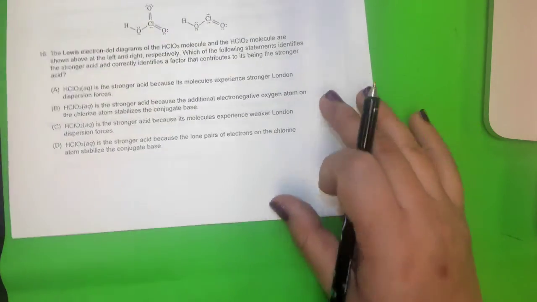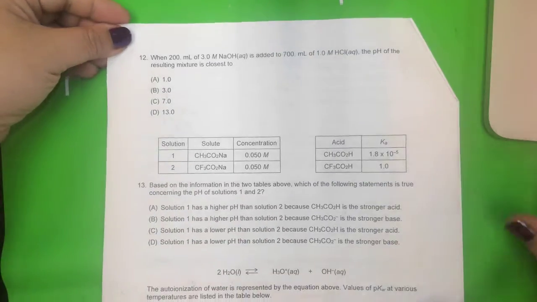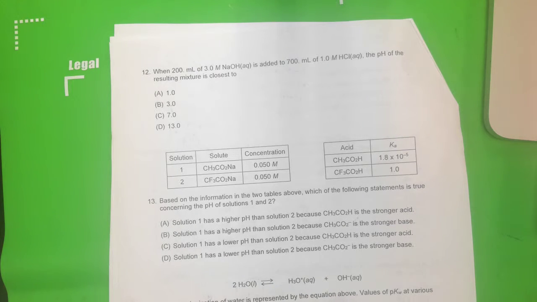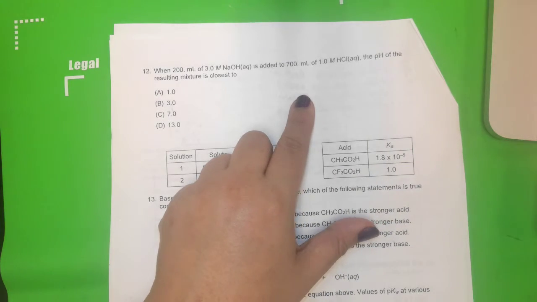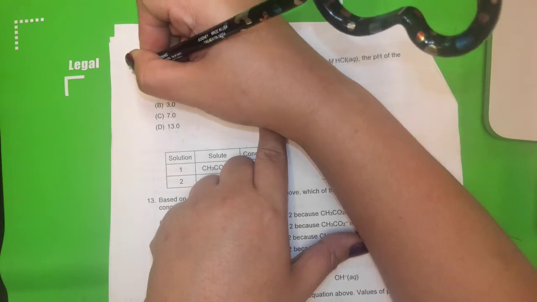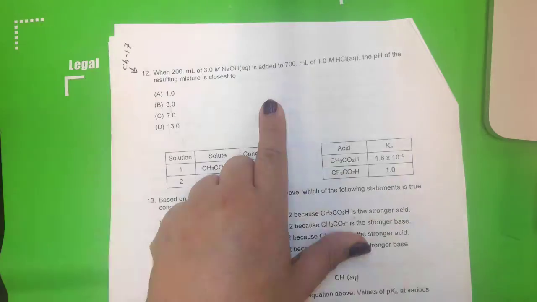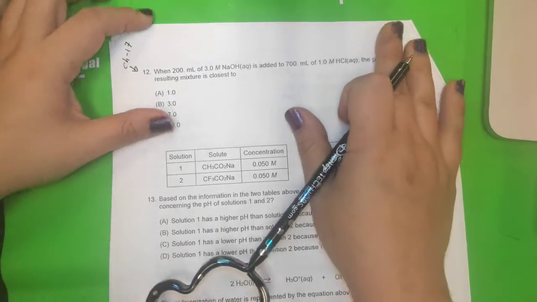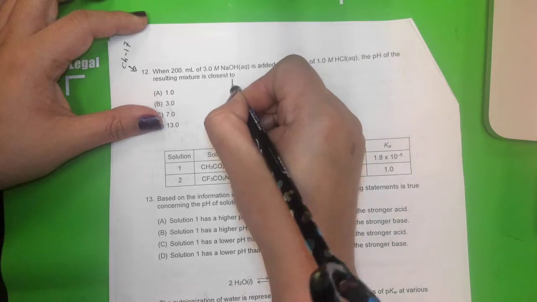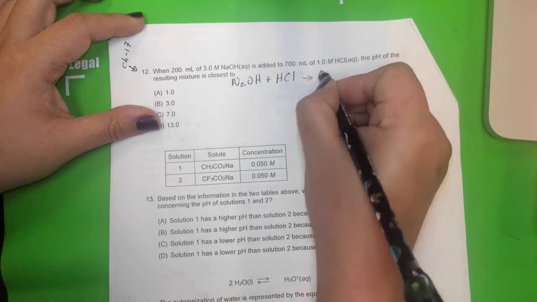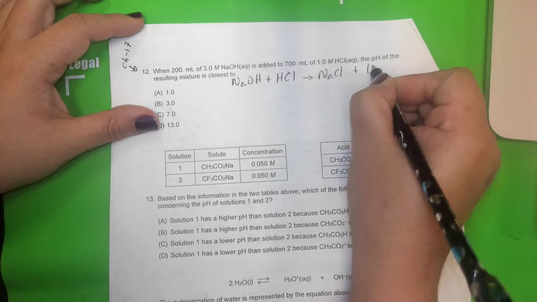All right, let's take a look at 12. Okay, in 12, we're looking at 200 milliliters of this molarity solution added to this. Okay, another one, again, I won't ask you this question. I would make it a side mark, for this is for the chapter 17 question. It got mixed in there. But it's basically titration. If you wanted to know, I can actually write out for you what it's going to look like. You're going to have NaOH plus HCl. So what you're going to get is NaCl plus H2O.